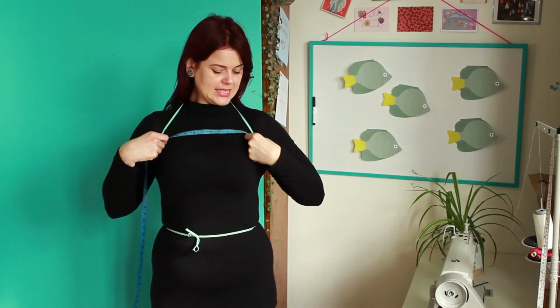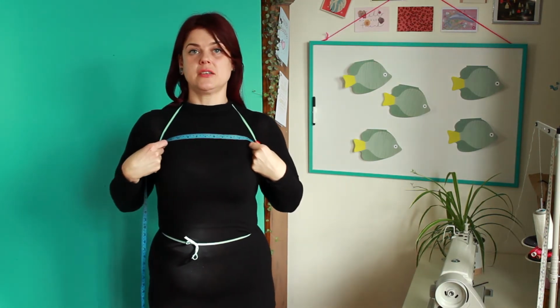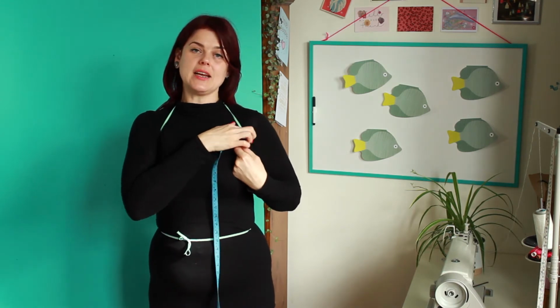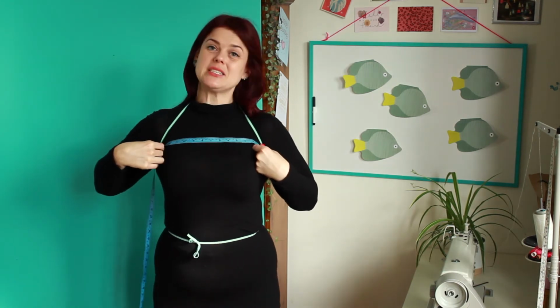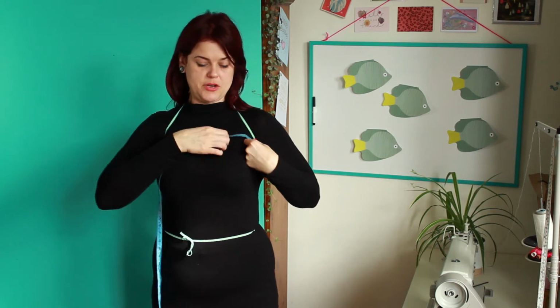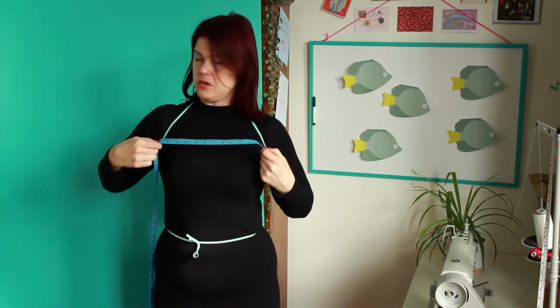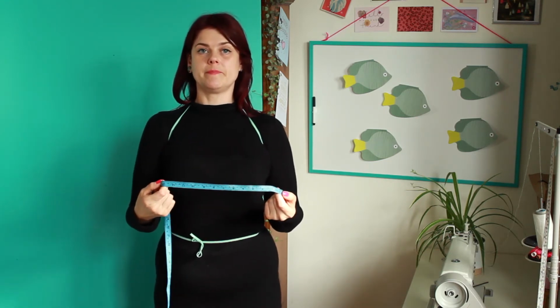Next is your cross chest measurement. That is literally just across the front of your chest. So you can measure from the elastic. It's basically where your arm joins your body, and you're measuring all the way across and make a note of that measurement. We're going to take the armhole measurement now.